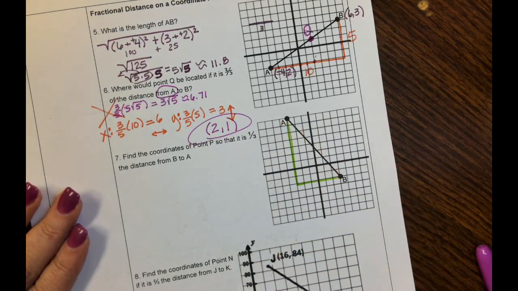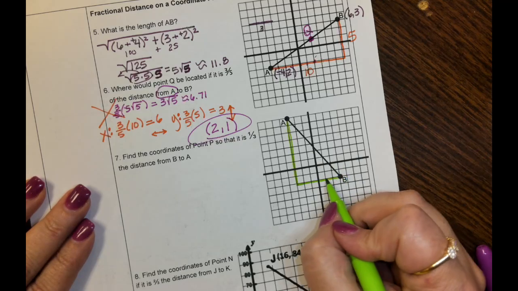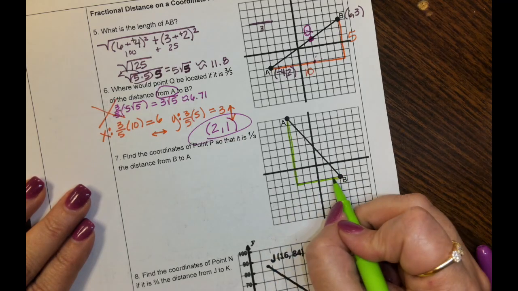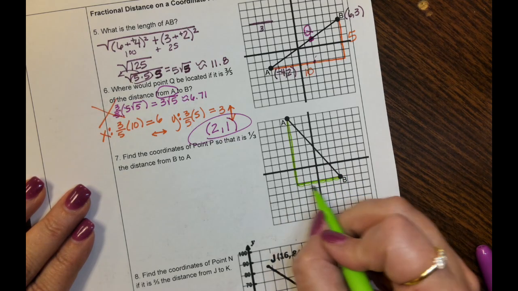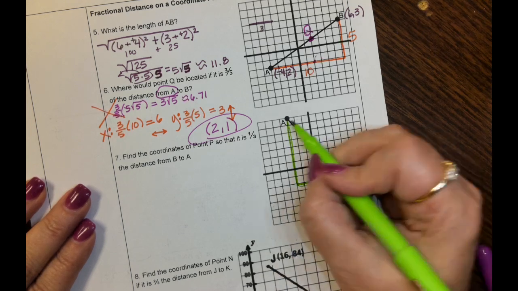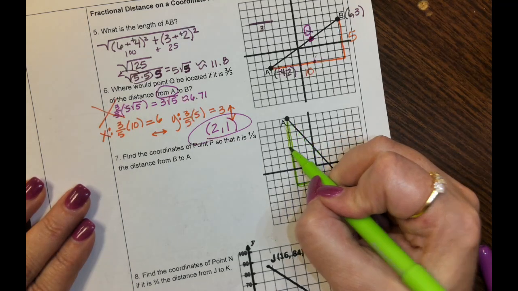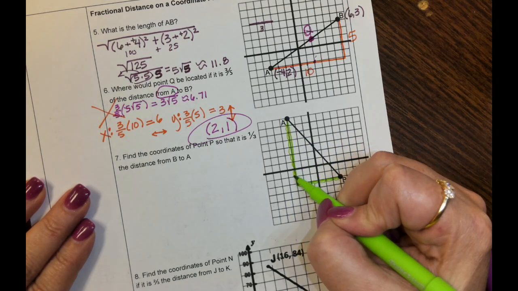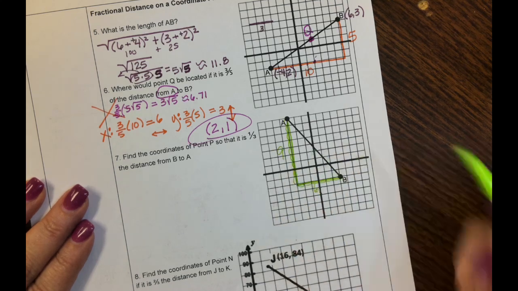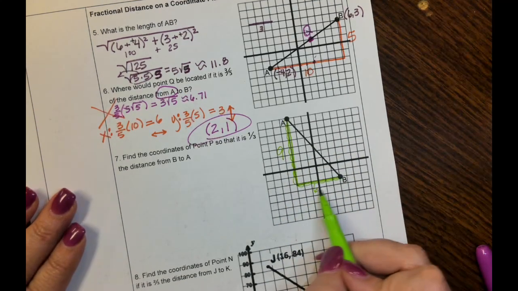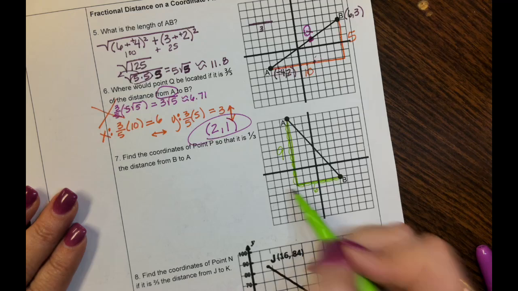You can either put the triangle down here or you can go up and over this way too. It doesn't matter where. So this is 1, 2, 3, 4, 5, 6. 1, 2, 3, 4, 5, 6 if you need help keeping up with it, right? And then 1, 2, 3, 4, 5, 6, 7, 8, 9. So I have a change of 6 horizontally and 9 vertically.